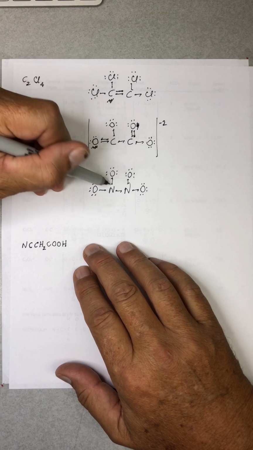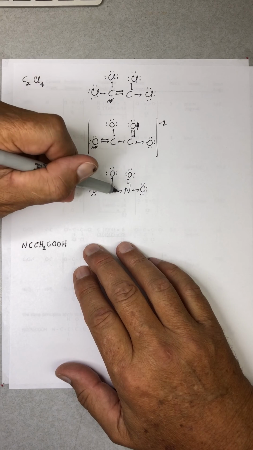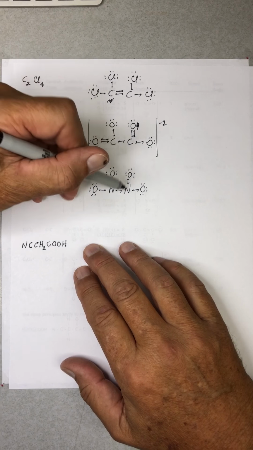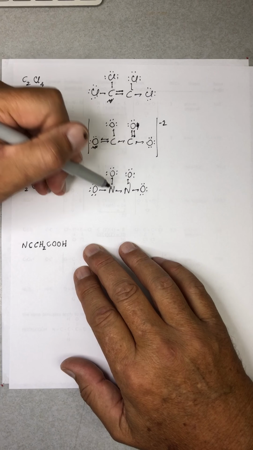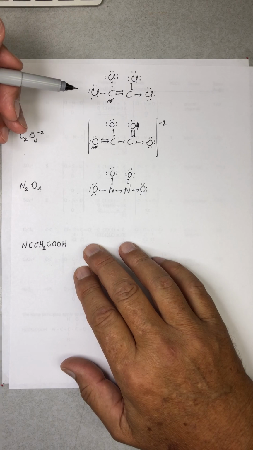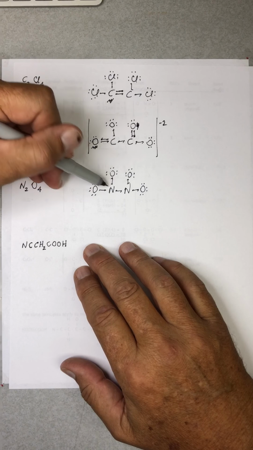So 8, 8, 8, 8, 2, 4, 6, 2, 4, 6. Again, those nitrogens don't have enough valence electrons. So they're inadequate each one, so they can't borrow from each other, similar to what happened up here. So I need to make double bonds with one of the oxygens.